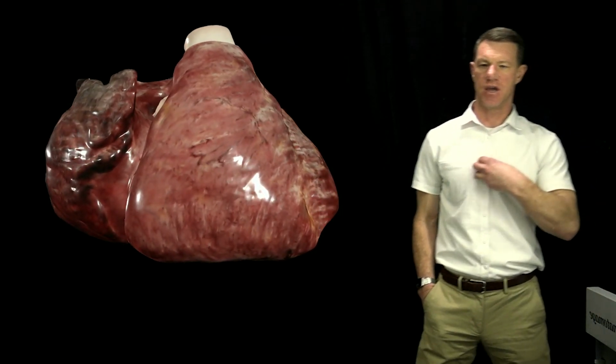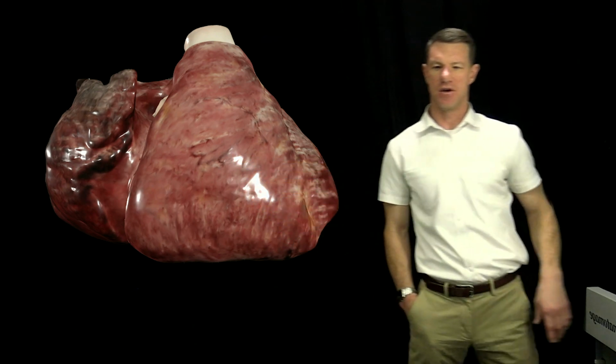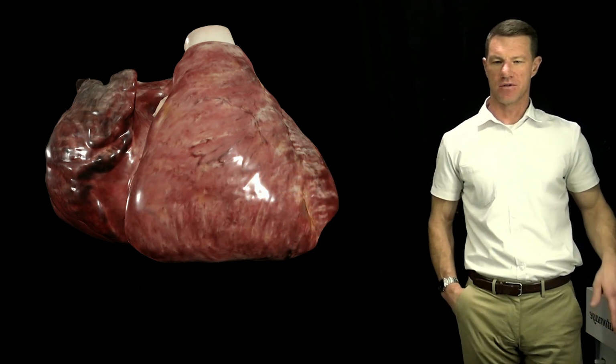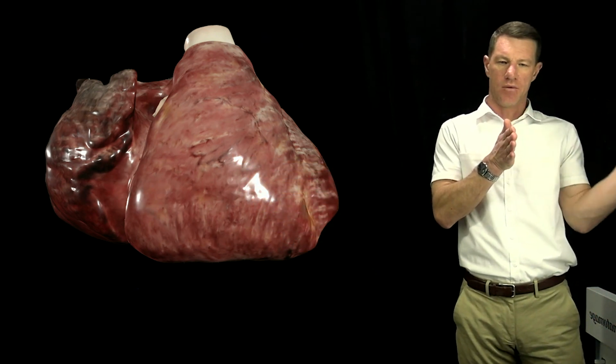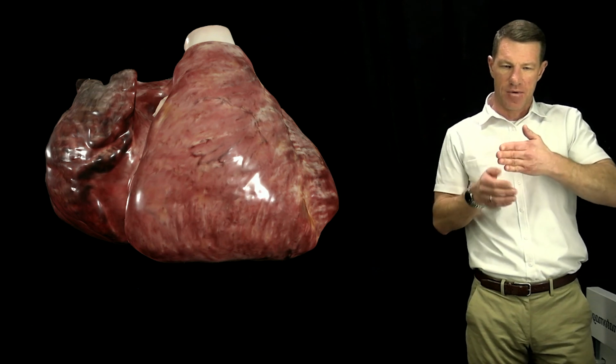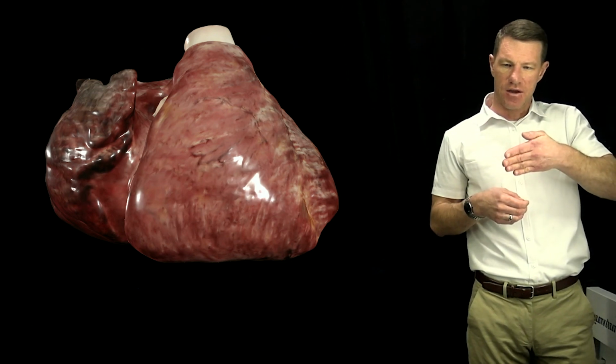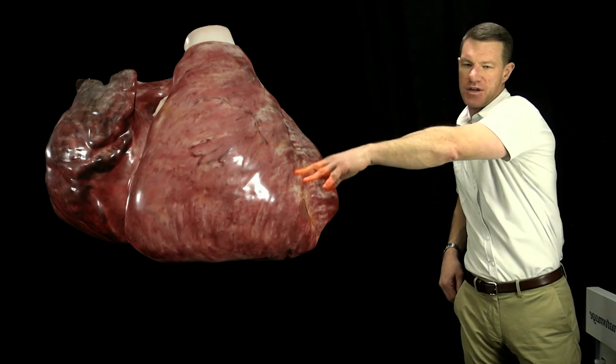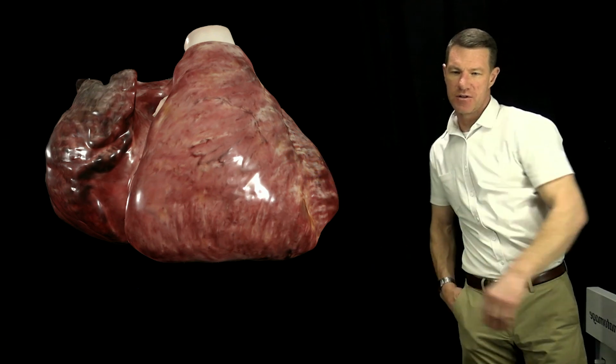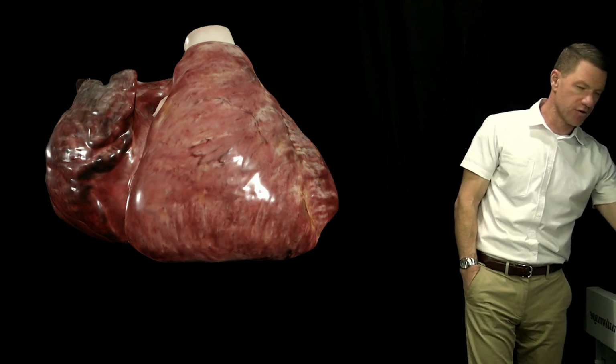So on the anterior surface of the heart here, what we're looking at is right ventricle. So it sounds kind of strange. You'd think right would be on the right side. Think about it as being in there kind of at an angle. So really the front or the anterior surface of the heart, what we're basically looking at is the right ventricle.